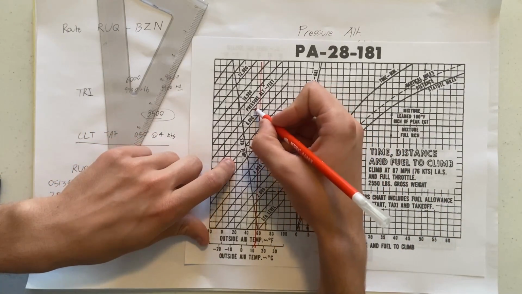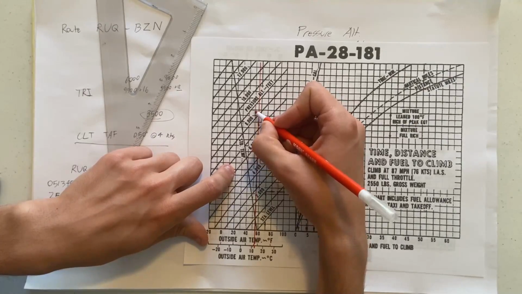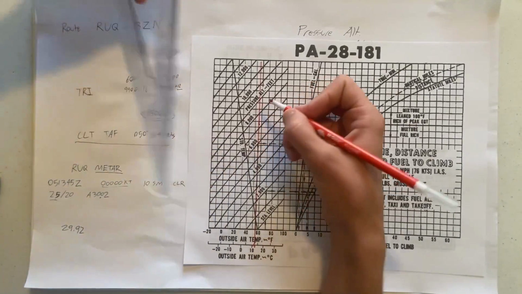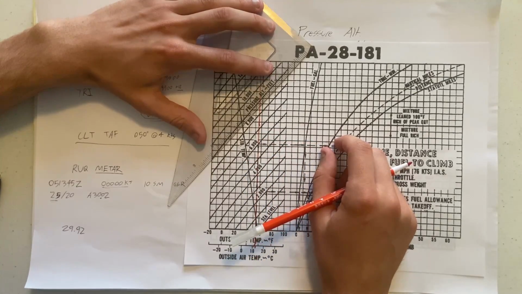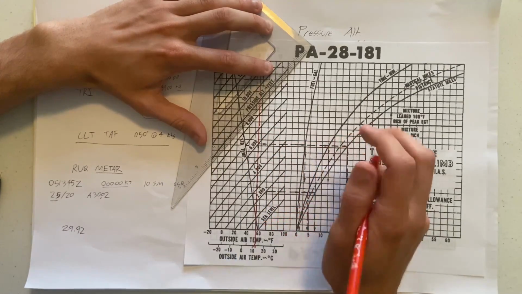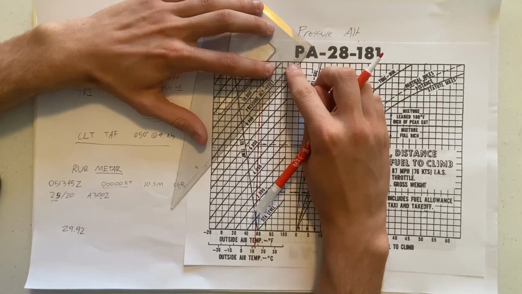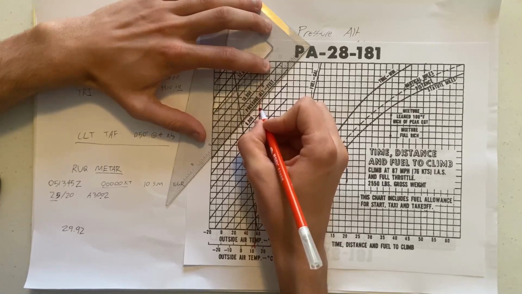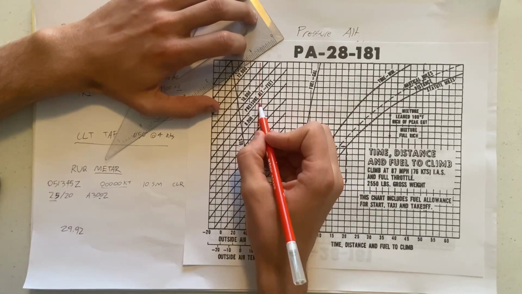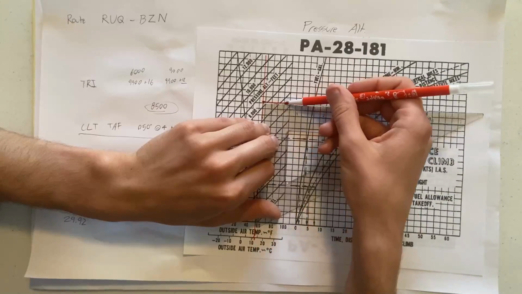So if our pressure altitude is 8,400, there's 10,000 feet, there's 9,000, there's 8,000. So we could imagine a line halfway between these. There's our 8,500 feet, right there. But we're a little bit lower than that, so we'll bring that down just a hair. And that puts us right about there. See that? We're a little less than halfway between 8,000 and 9,000.